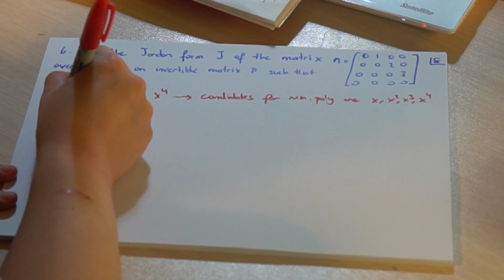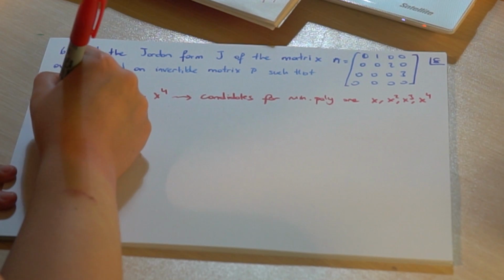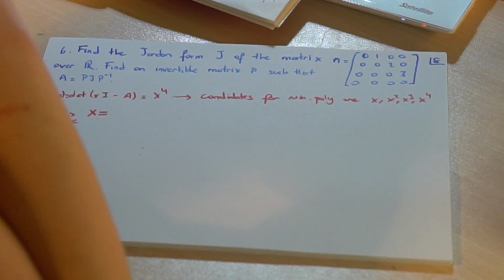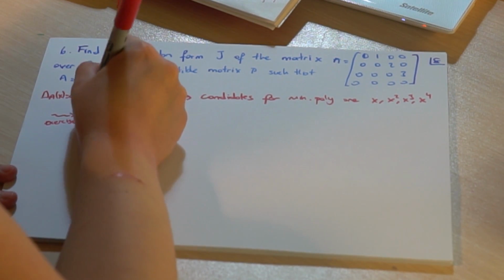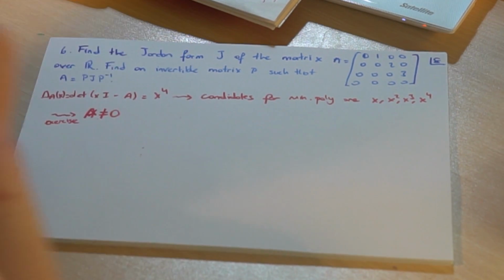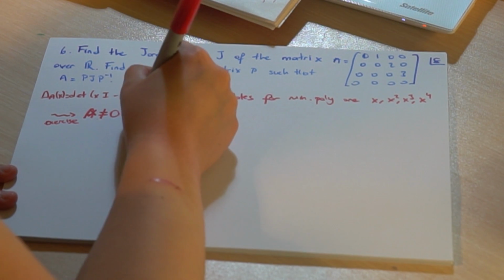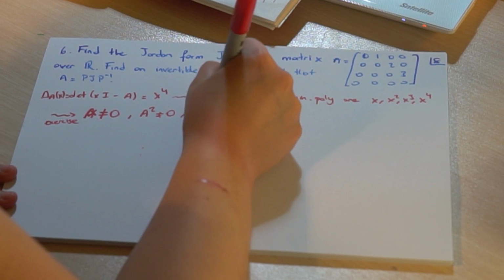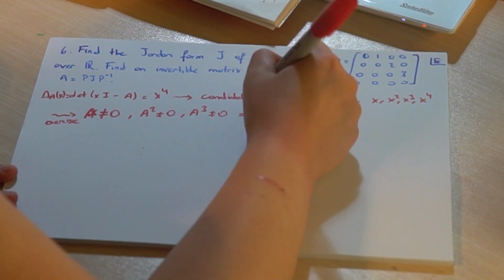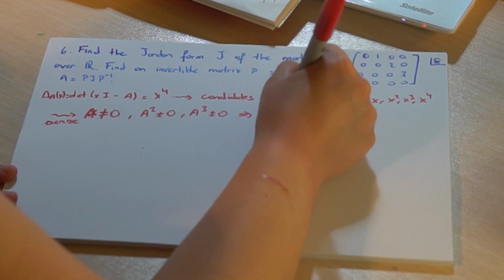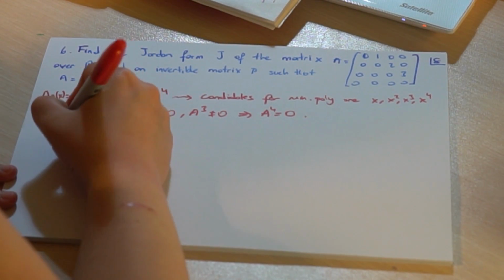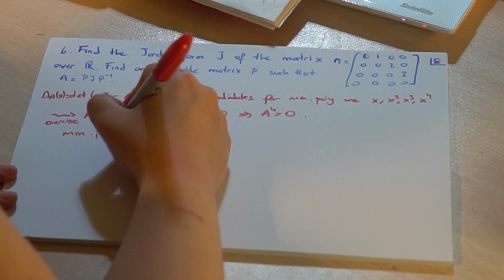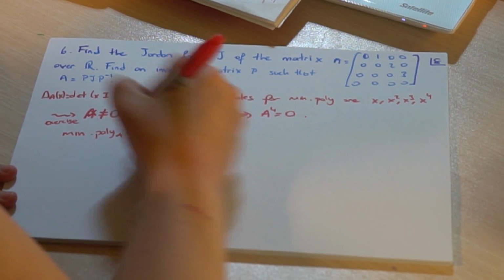And again, this exercise is for you: if you try to compute these matrices, you will see A is not equal to 0, and A squared is not equal to 0. A cubed is not equal to 0, but you will find that A to the 4 is equal to 0. So the minimal polynomial of A will be equal to x to the 4.